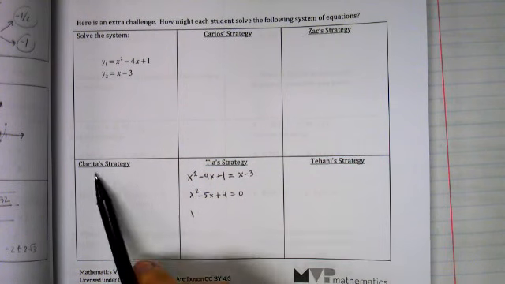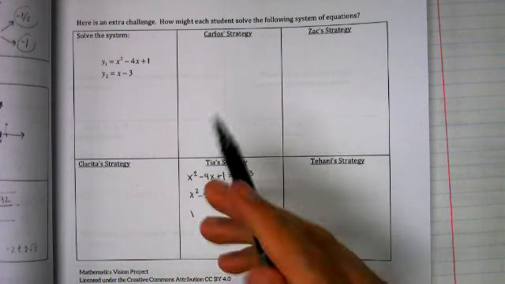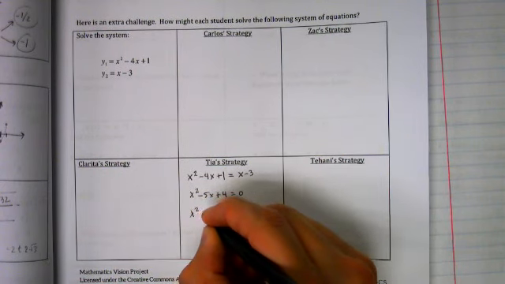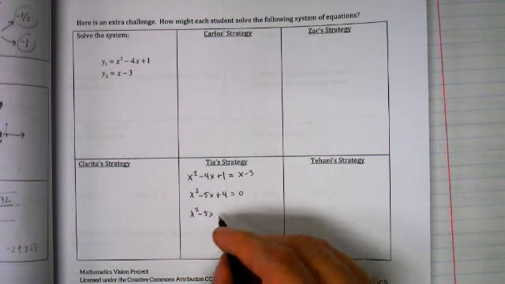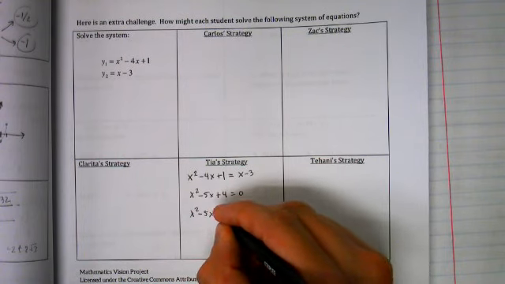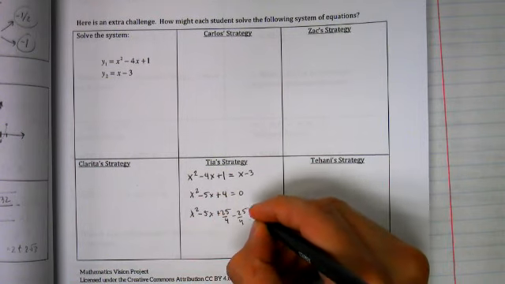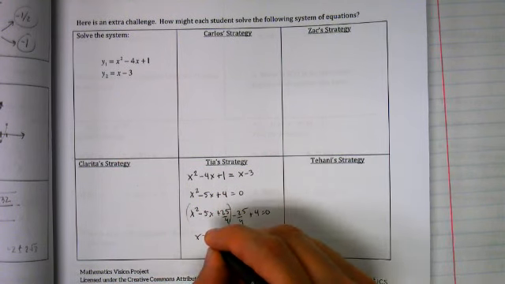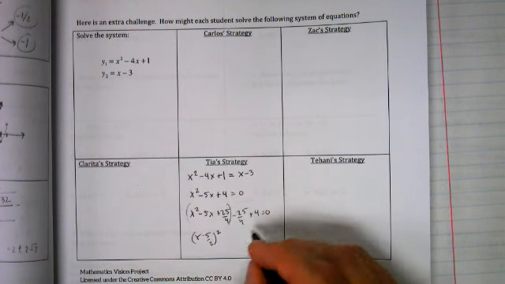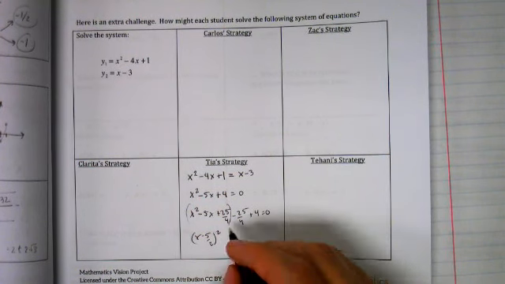You know what? I know what Clarita would do now. Clarita would do the same as Tia, and then when she gets to here, she would factor it. What Tia would do here is write x squared minus 5x, and then write this in vertex form. So she would cut this in half, get 5 over 2, square it for 25 over 4, and add that. She would add 25 over 4 and subtract 25 over 4, add 4. This would turn into x minus 5 halves squared. This would be 16 over 4. Negative 25 over 4 plus 16 over 4 would be negative 9 over 4.